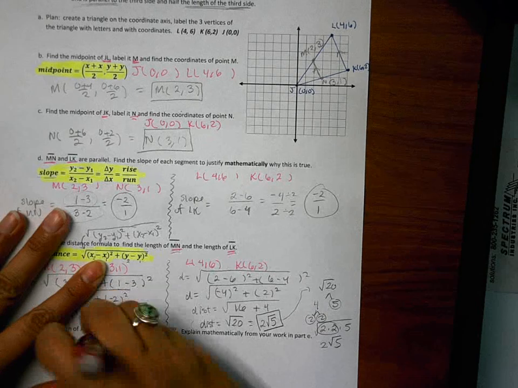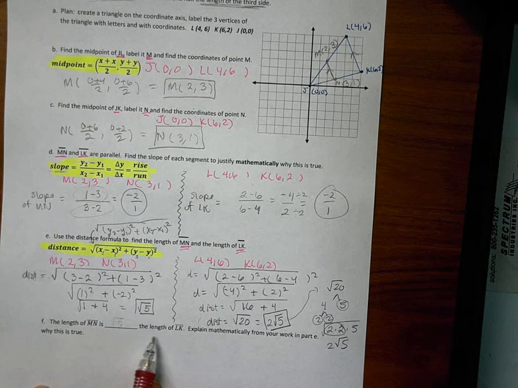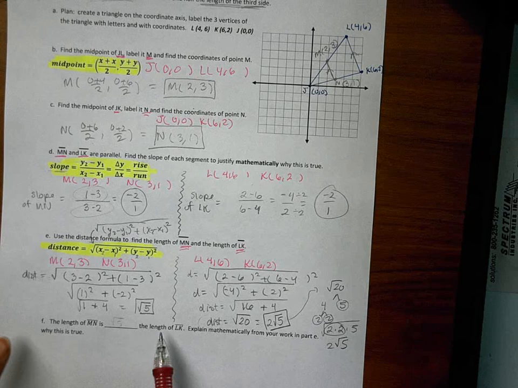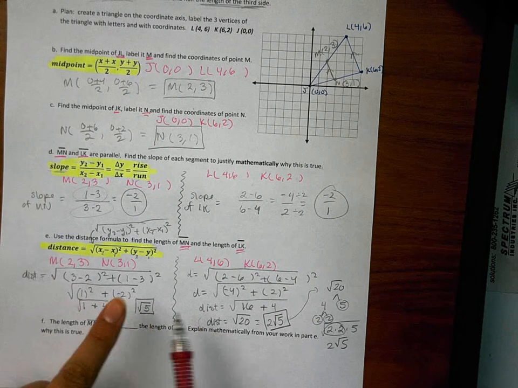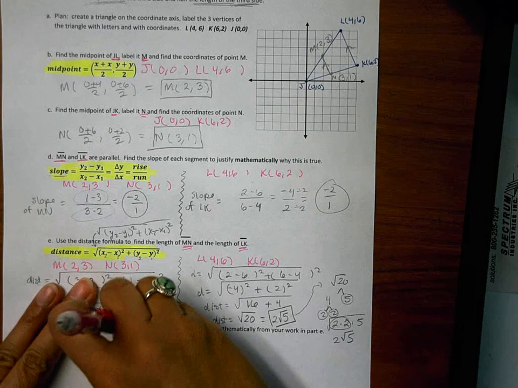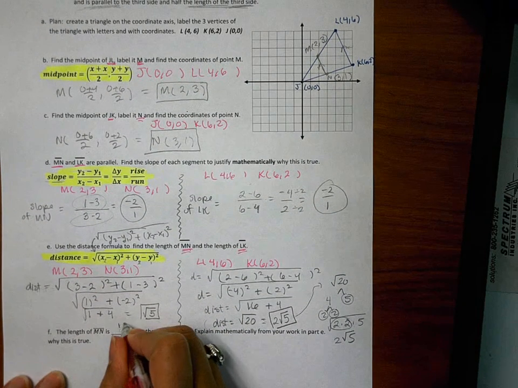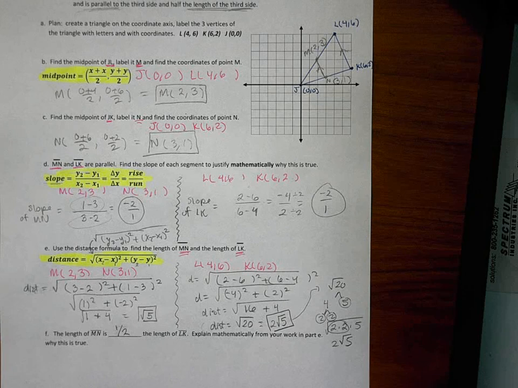The length, nope, they want us to write down what is going on. The length of MN is blank the length of LK. Okay, the length of MN is blank the length of LK. It is half. Can you see that? Root 5 is half of 2 root 5. The length of MN is half the length of LK.